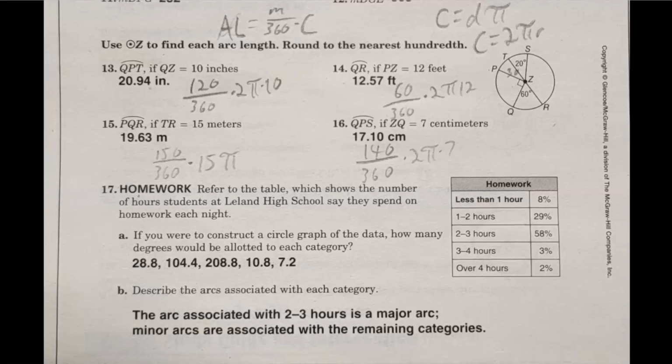For the first one, where it was 8%, that would be written as 0.08. Take that and multiply it by how many degrees in a circle? 360. So 360 times 0.08 gives you the 28.8. Then 0.29 times 360 gave you the 104.4. We're just multiplying each one of those percents by 360, and that's how we got the degrees for each wedge of our pie chart. Anytime you do a percent, you move that decimal place 2 spots to the left.